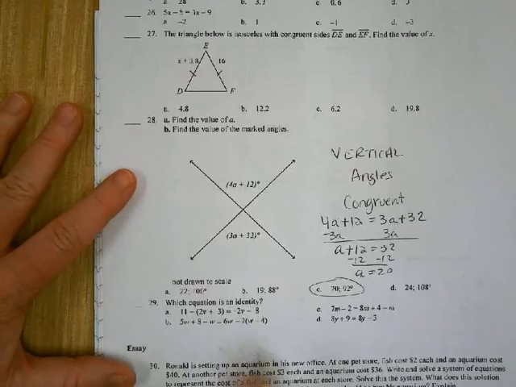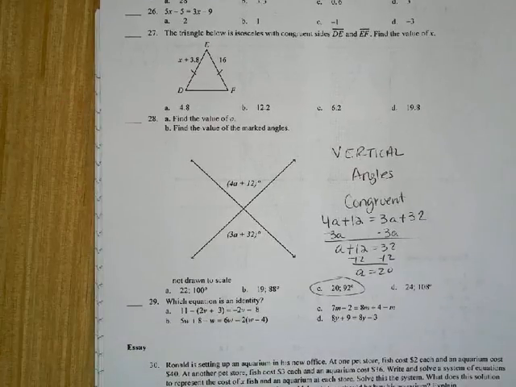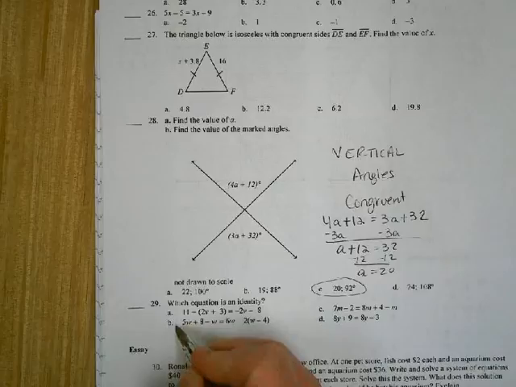Which of these is an identity? Which one did y'all get to be an identity? What is an identity? One that ends up exactly the same. If you solve it, you get 7 equals 7 or 3 equals 3. Which one worked out that way for y'all? B. Did everybody get that?